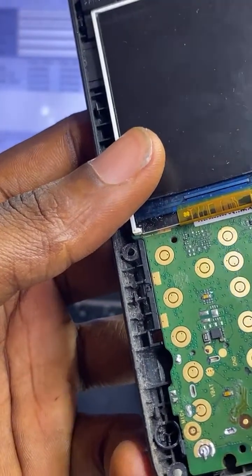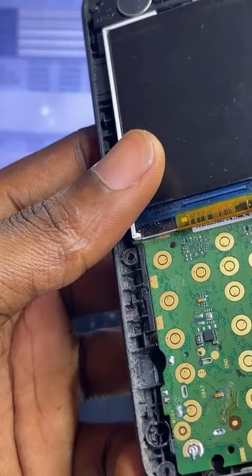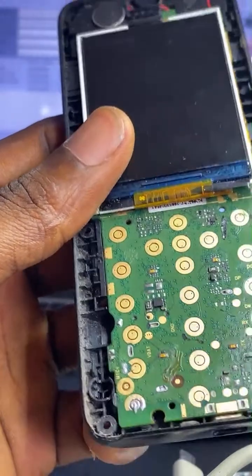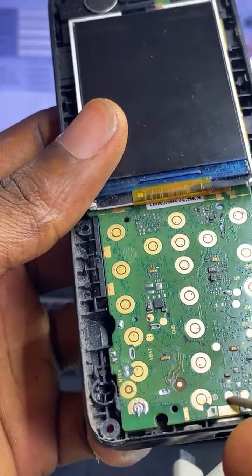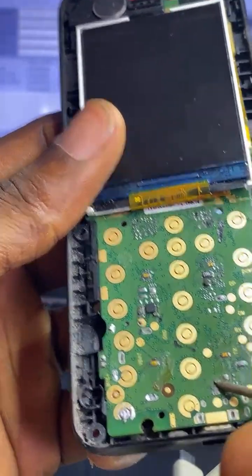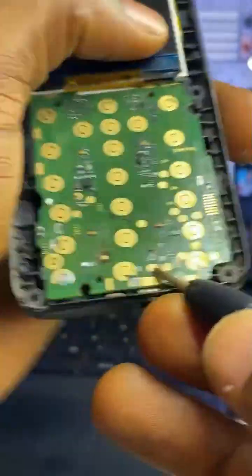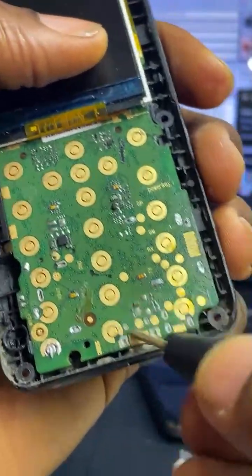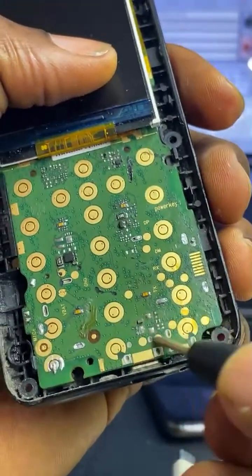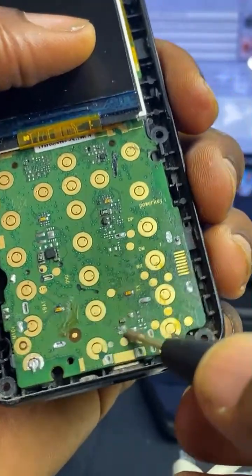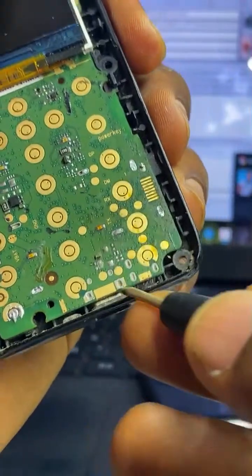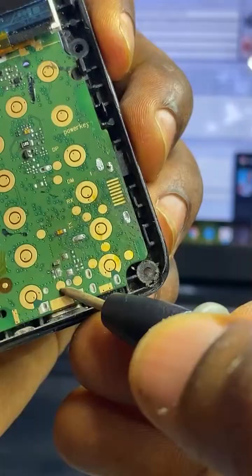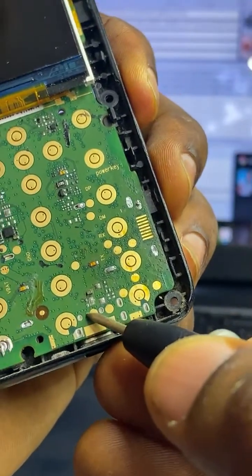Now I'm looking for V charge, okay? V charge. So this is V charge. If you check here, you will see that there's a capacitor. A good technician will know, because there's nothing like a label here. There's no name here, but once you see, you will know. A good technician will definitely know that this is V charge.